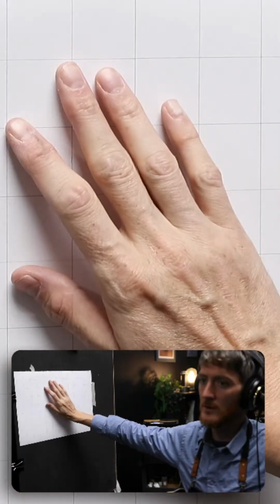I want to focus on one square, or just a bunch of squares, so that you see better. Focus. Camera has a hard time focusing. Okay.